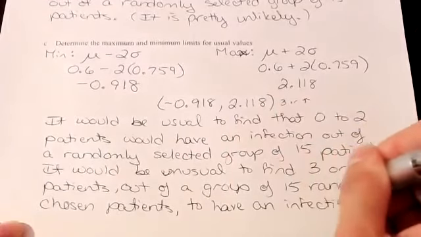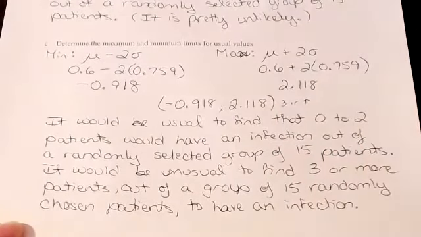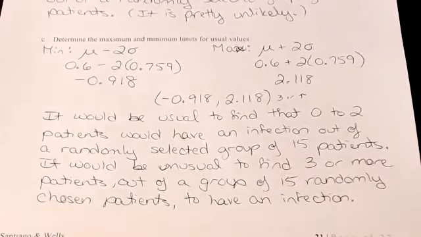And remember, we're referring to a healthcare associated infection. It would be unusual to find 3 or more patients out of a group of 15 randomly chosen patients to have a healthcare associated infection.